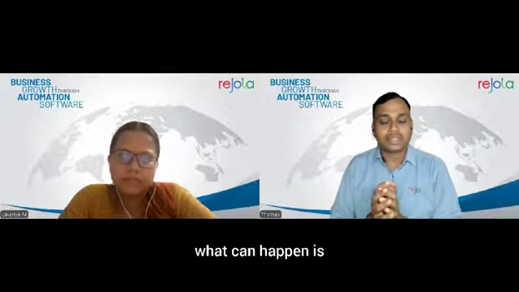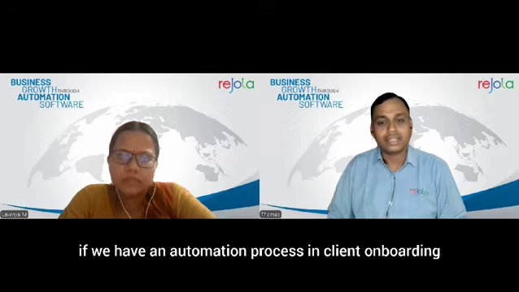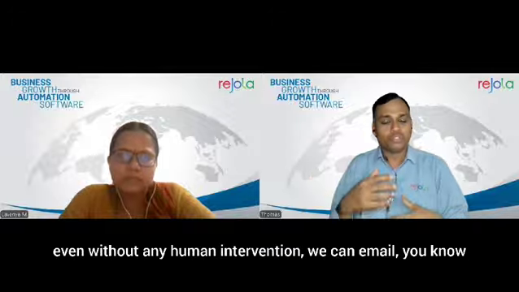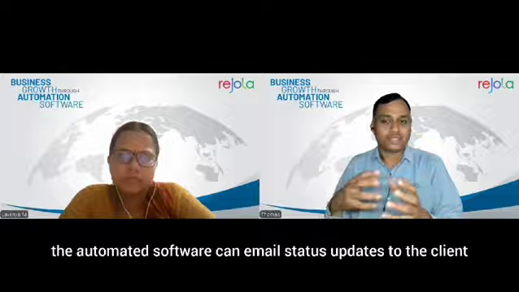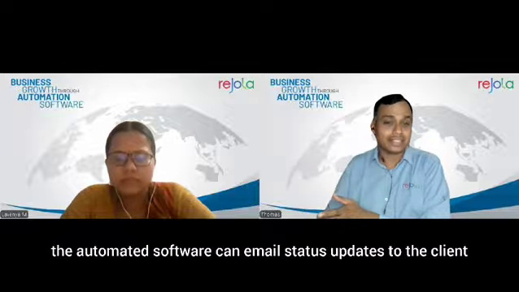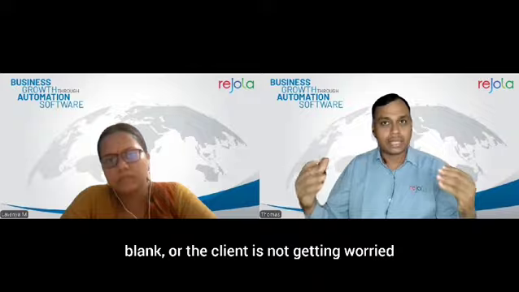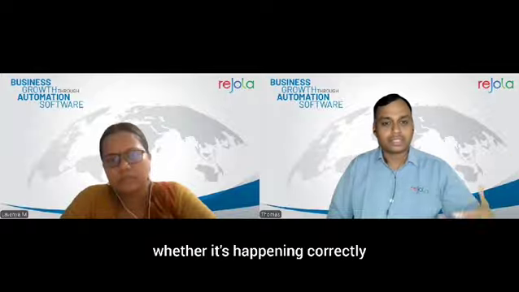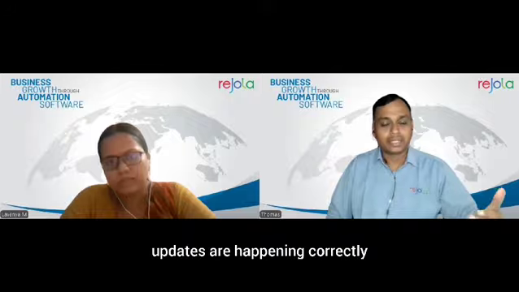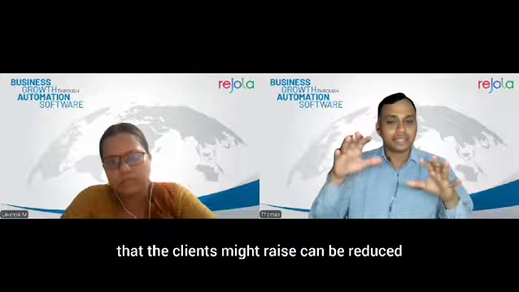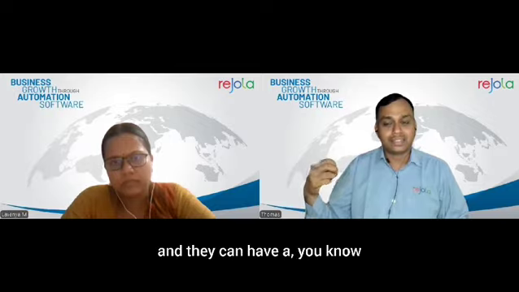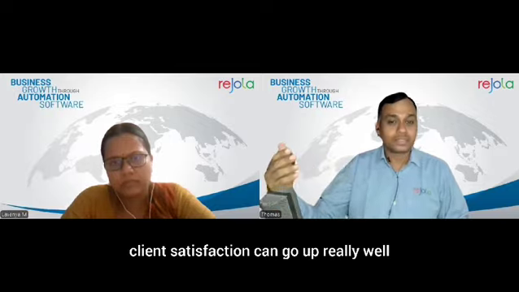Apart from this, if we have an automation process in client onboarding, we can send them automated regular status summaries. Even without any human intervention, the automated software can email status updates to the client. So the client is not left blank or worried about whether the order they have placed is happening correctly, whether the process is going on correctly, whether updates are happening correctly. This can take care of a lot of complaints that clients might raise, and they can be kept happy, and client satisfaction can go up really well.